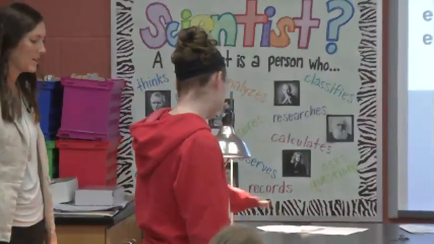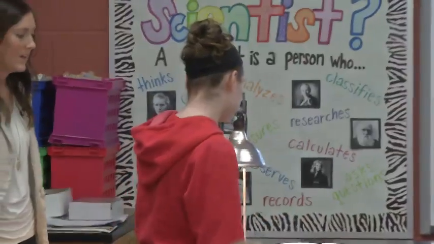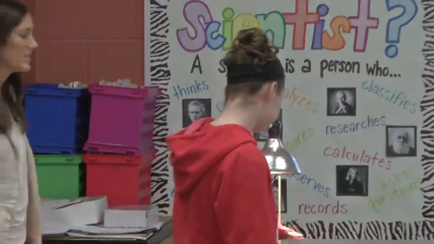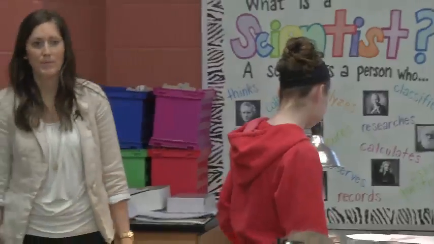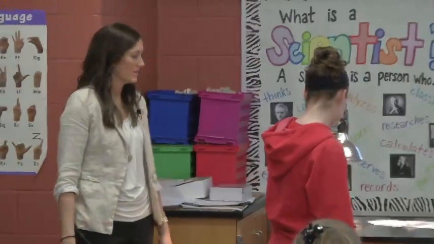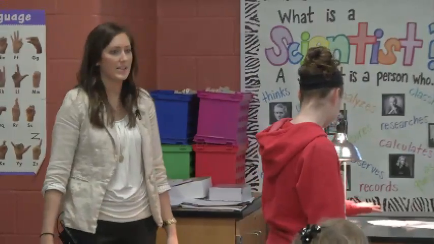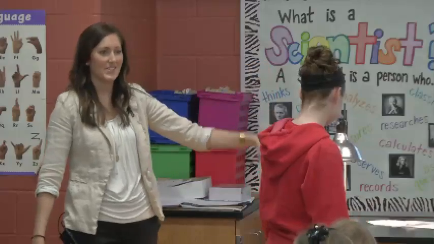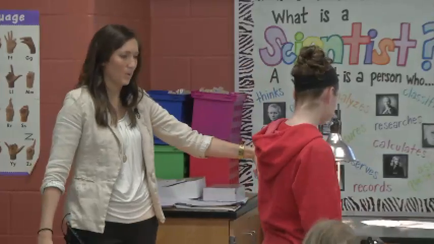What do we notice about it when we're over this ice cube? That's warm. Where is all of that heat coming from? The light? From the light. Is the light touching the ice cube? No. Thank you, Emma. You may have a seat.